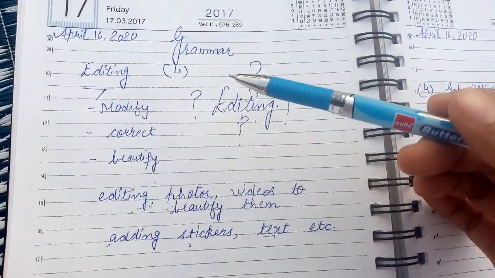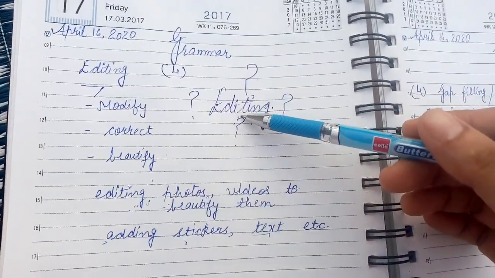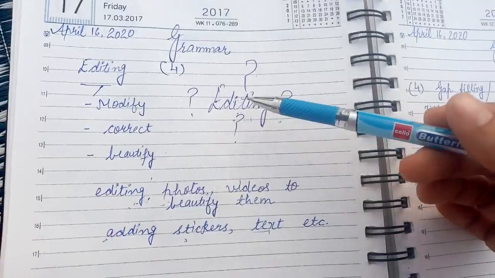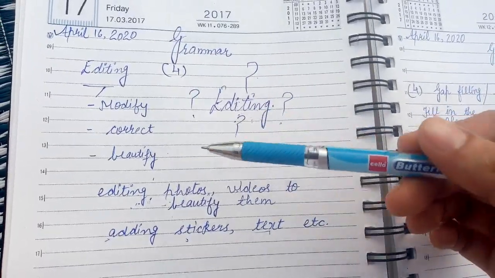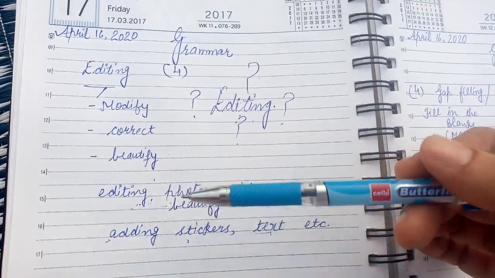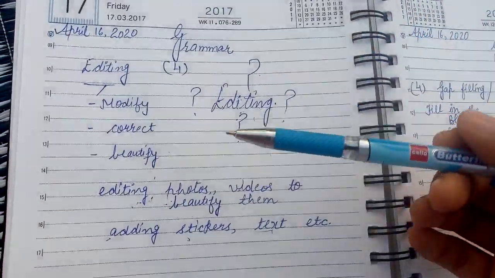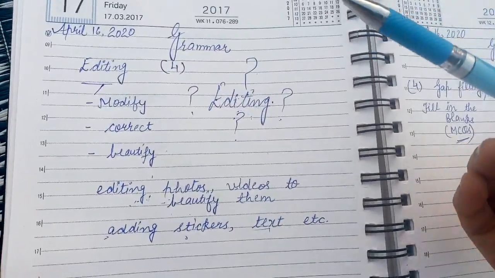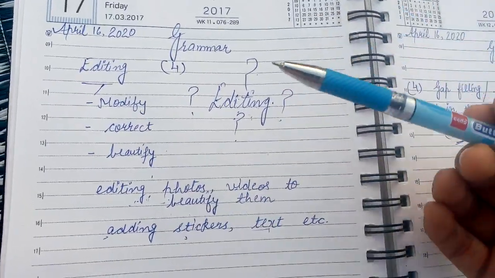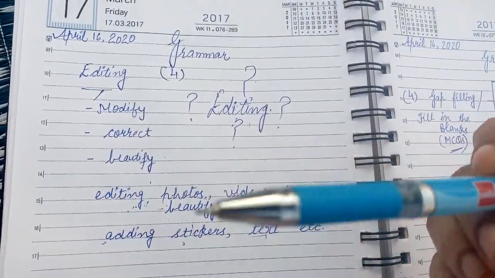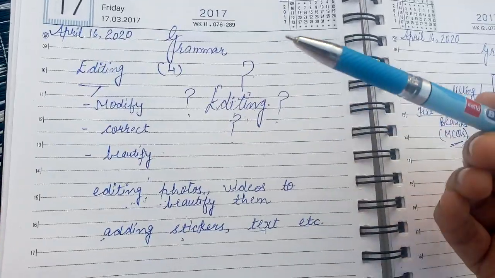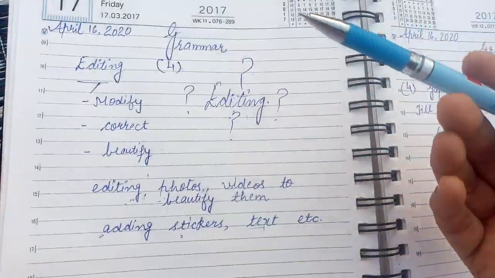Students, before we practice editing a passage, let's understand what editing is. You must be editing your photographs, your videos. But what is the reason? Maybe to beautify them, to correct them, to make some changes in them, to make them look more presentable so that you may fetch more likes, more comments.